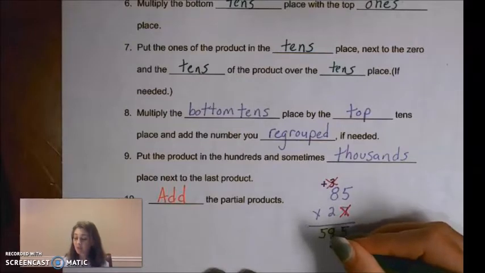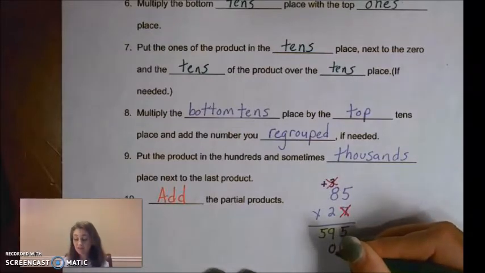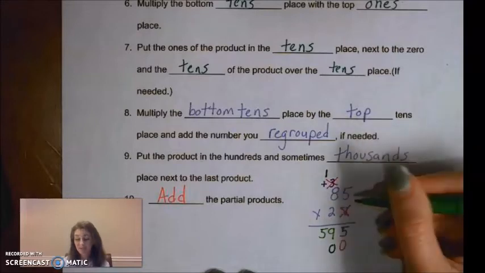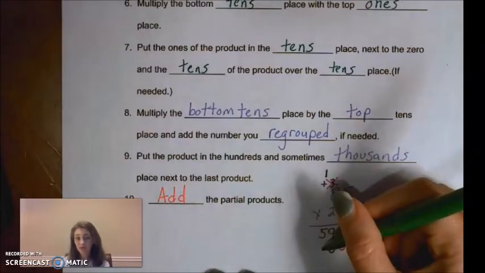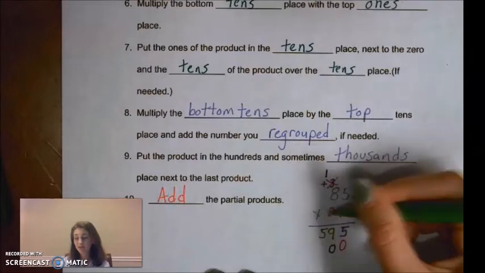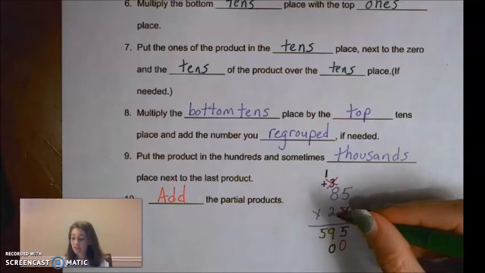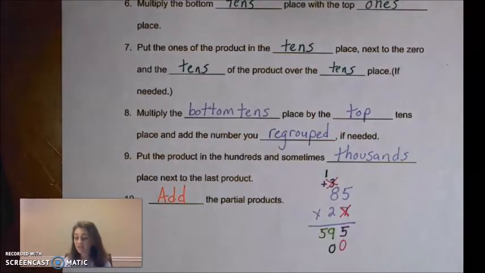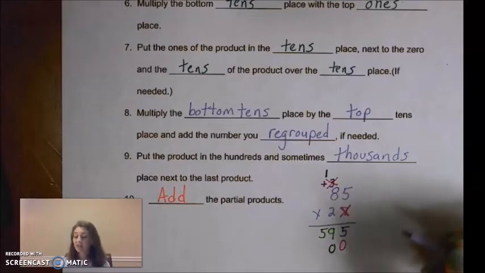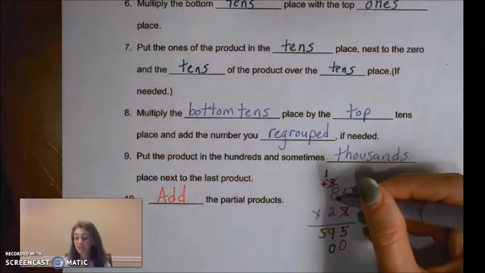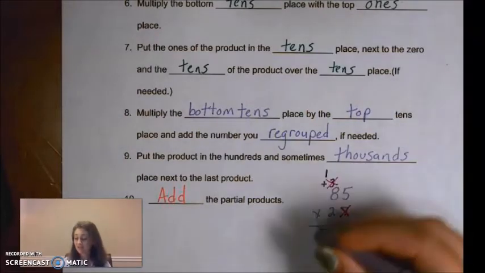So I'm going to put the ones place of 10 into my tens place, and I'm going to carry, regroup my 1, because I needed to. Okay, I can't put it here. I'm not ready to go here yet. I haven't multiplied by everything up here yet. Then I'm going to multiply my bottom tens place by my top tens place. So I see that 8 times 2 is 16, and add the number I regrouped, which is a 1. So 8 times 2 is 16, plus 1 is 17.